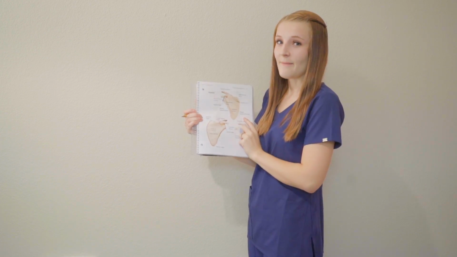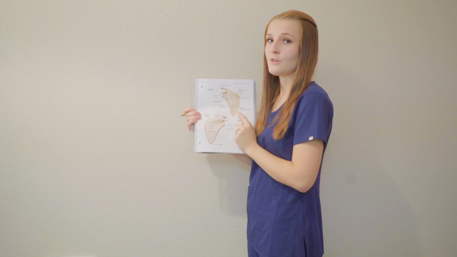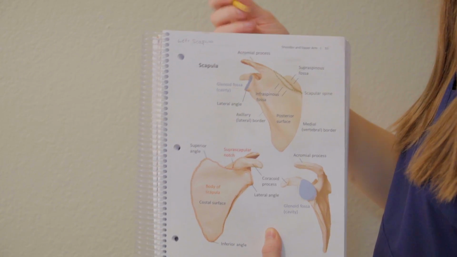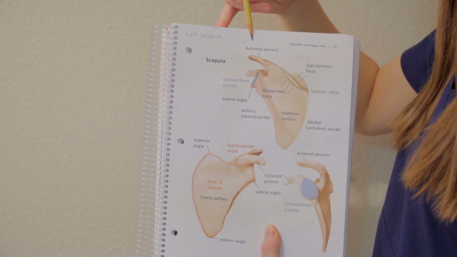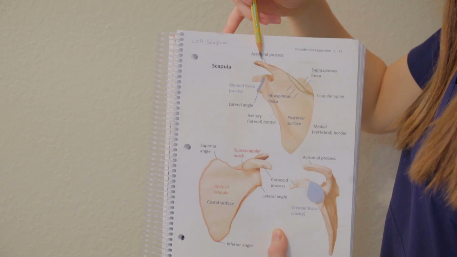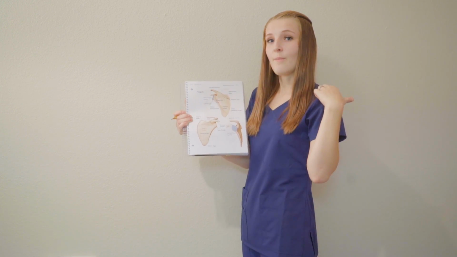So here we have the scapula. This is the posterior side, which you learned in medical terminology means the back side. So starting up top, we have the acromial process. Now how I remember the acromial process is a pirate has a crow sitting on his shoulder. So this is the part that sticks out by your shoulder.